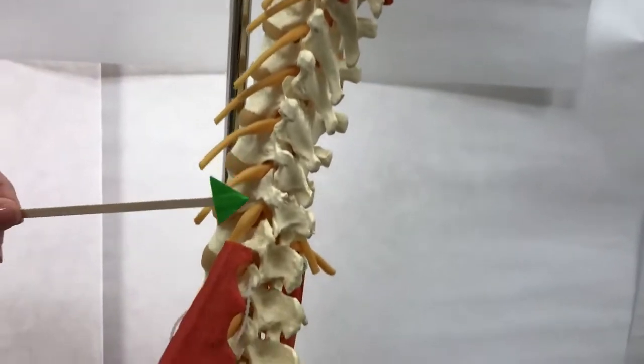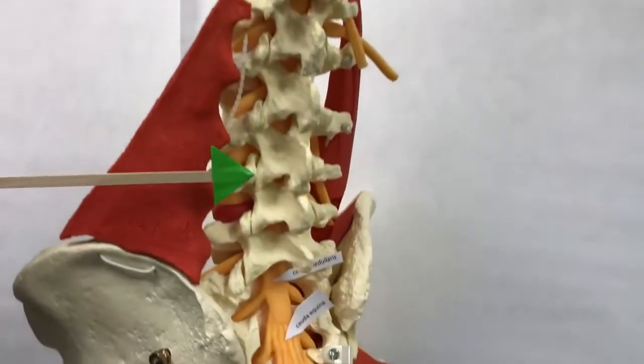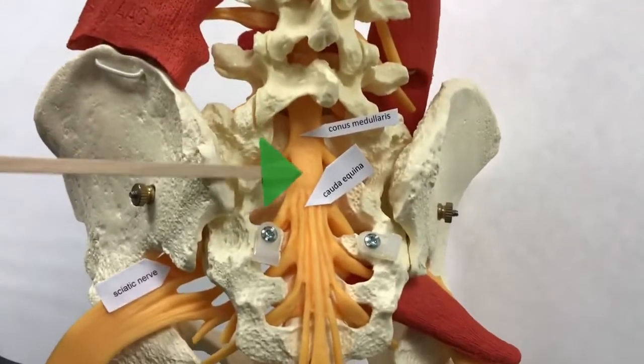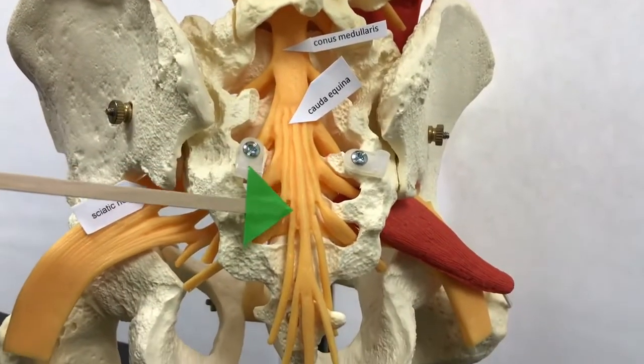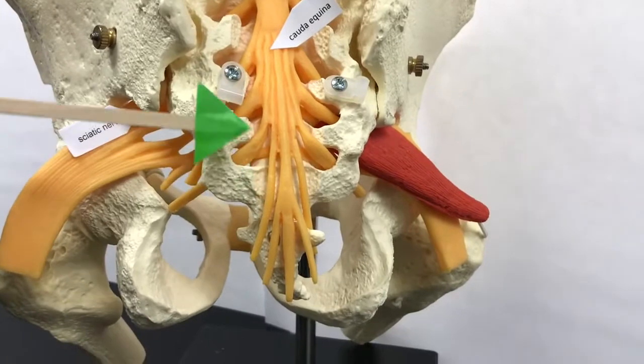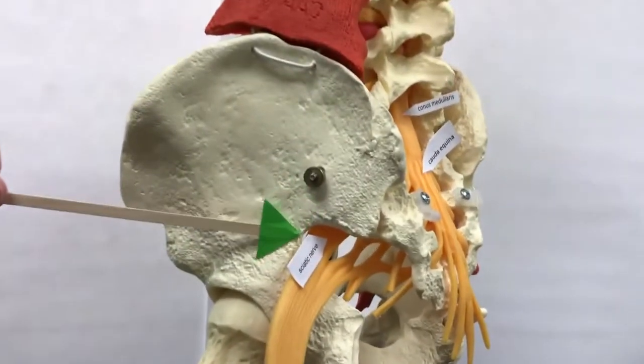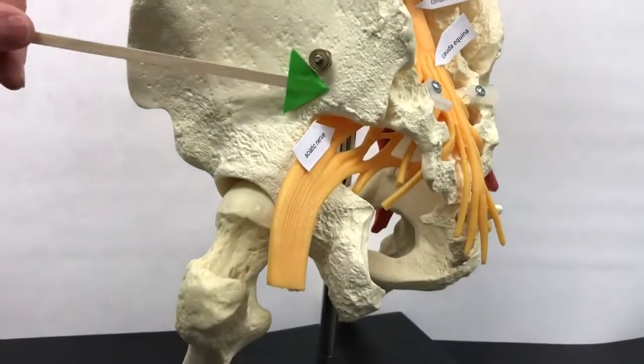When we go all the way down to the bottom of the spinal cord, we have the conus medullaris, and then we have the cauda equina, or horse's tail. This model shows the sciatic nerve going through the greater sciatic notch on the coxal bone.